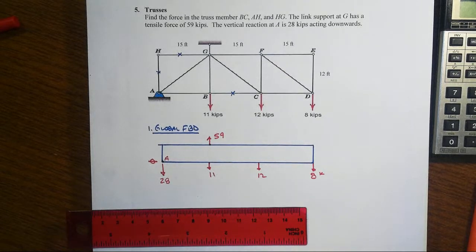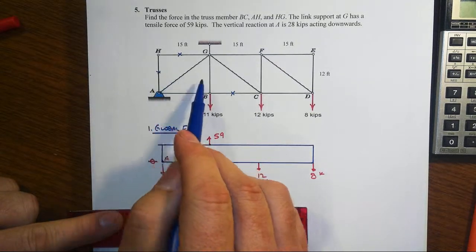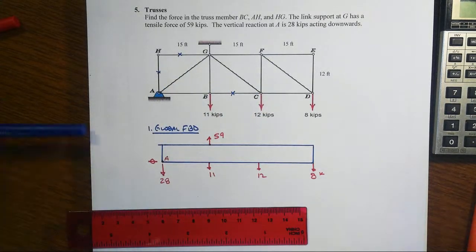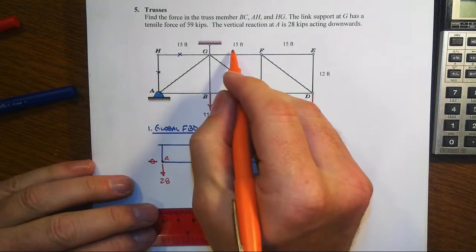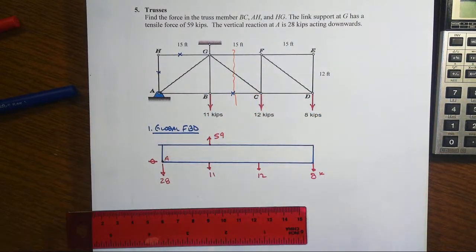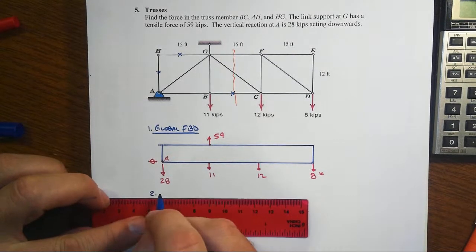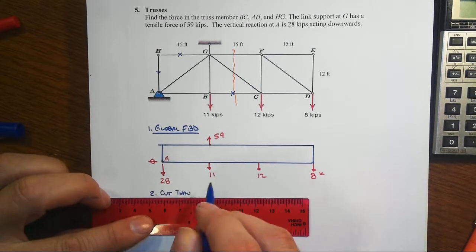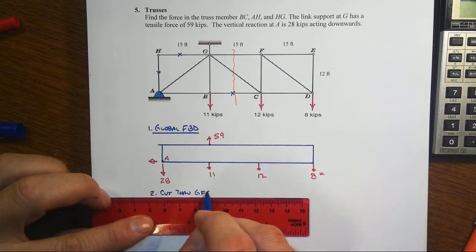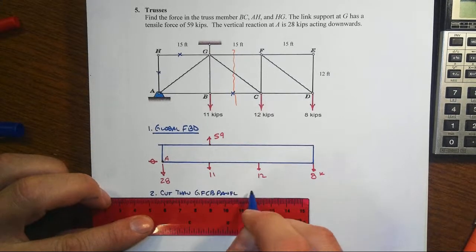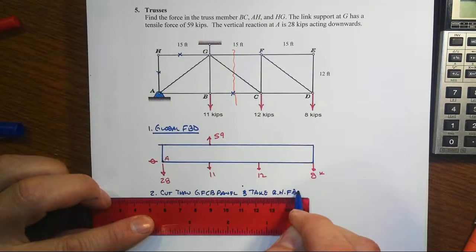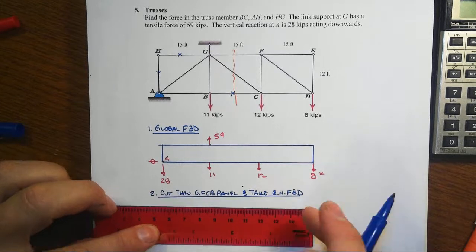If we could do this with one section, that would be pretty cool, but if I cut through, I can't cut through all of them at once. I'm going to have to do this maybe in multiple free body diagrams. So let's cut through the GFCB panel and take the right hand free body diagram that results, and let's see what happens when we do that.